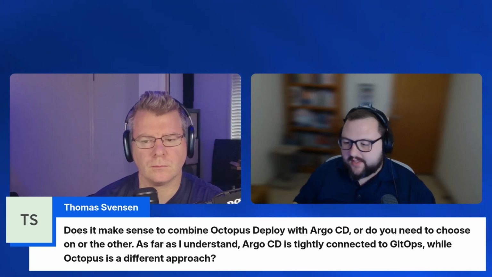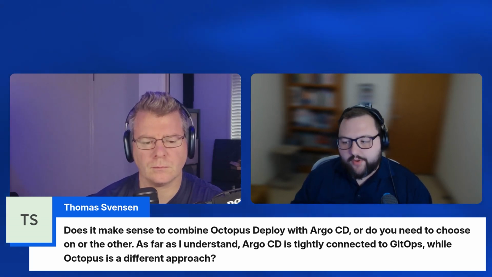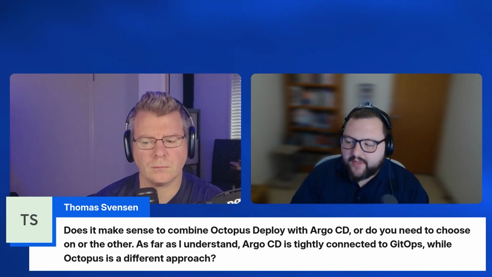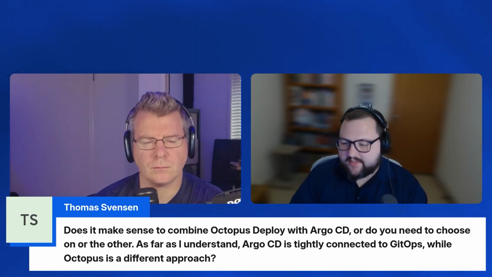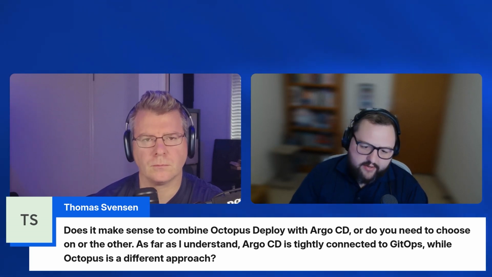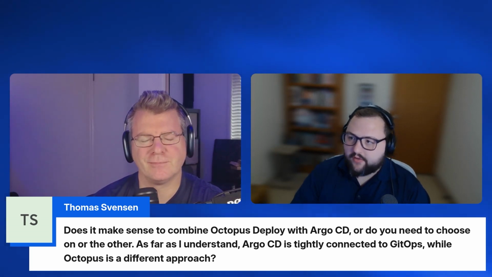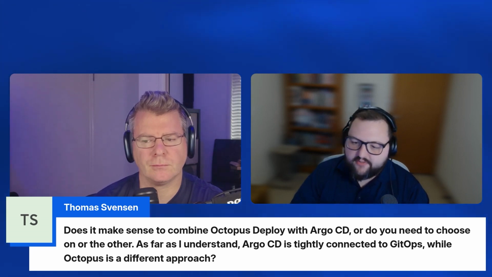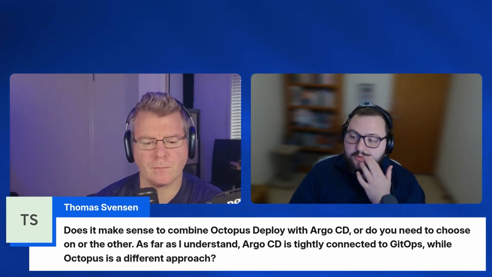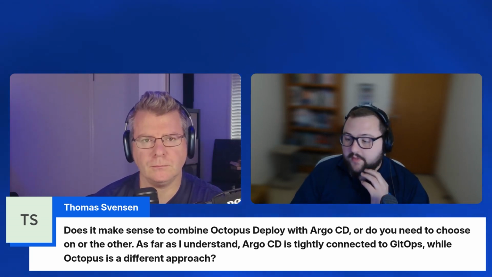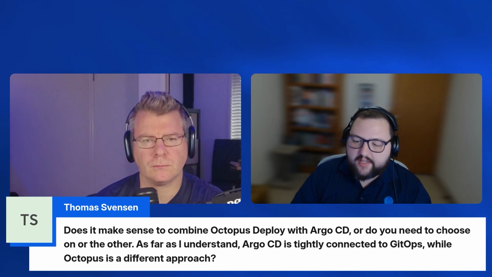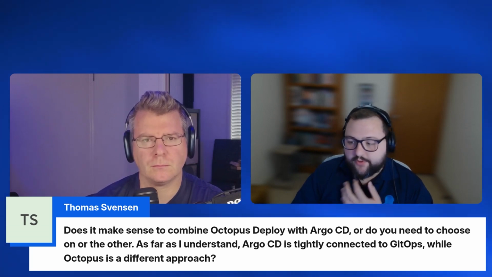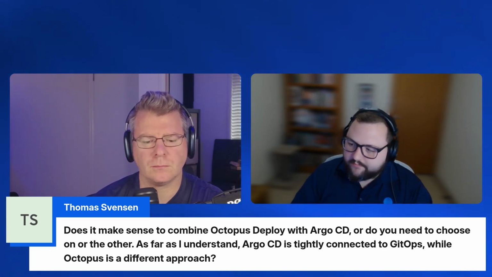Octopus Deploy is looking at a future where they might be a little bit more integrated. We can do GitOps as well with Octopus Deploy. We have things like Git triggers coming or already here, I believe. And we already have things like config as code, where you can have your entire project defined in code inside of a repo as well. So you can emulate GitOps in Octopus Deploy even currently. So you can use that paradigm if you want.